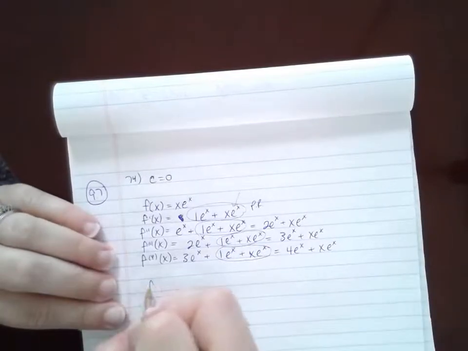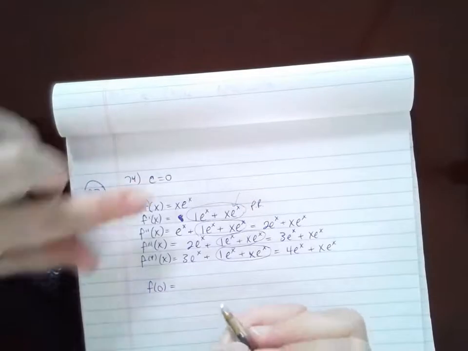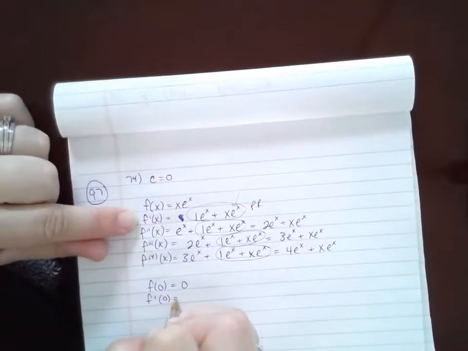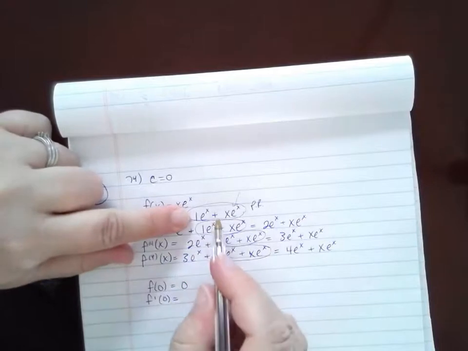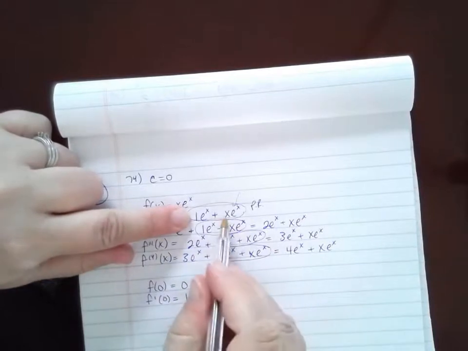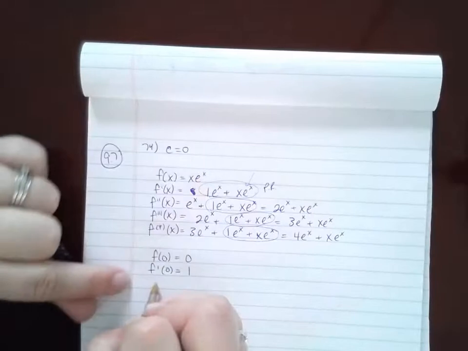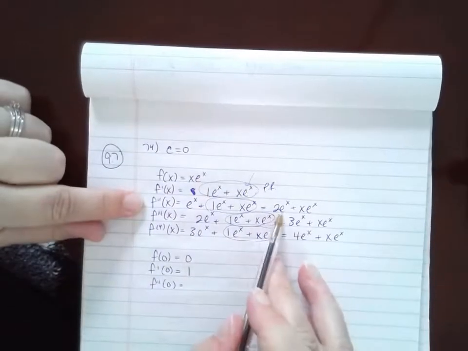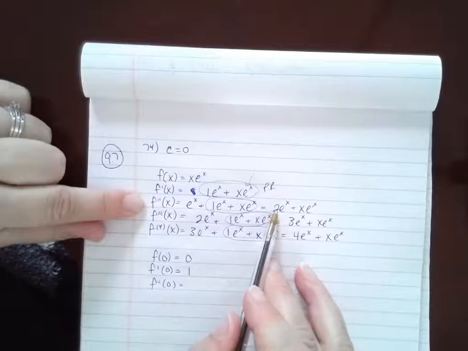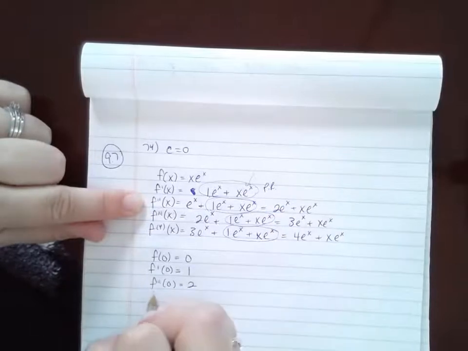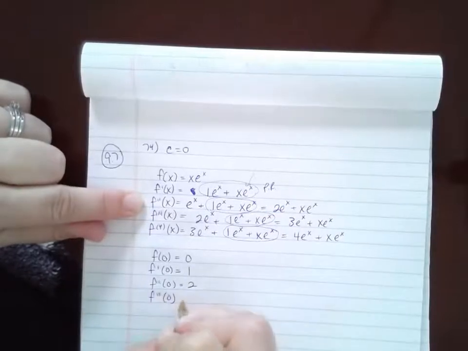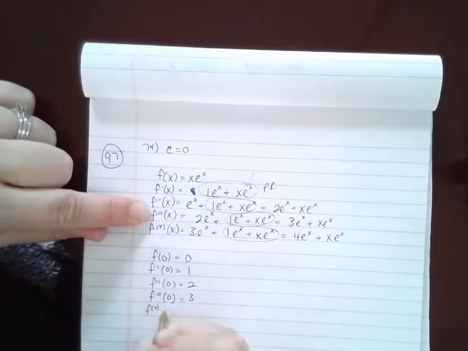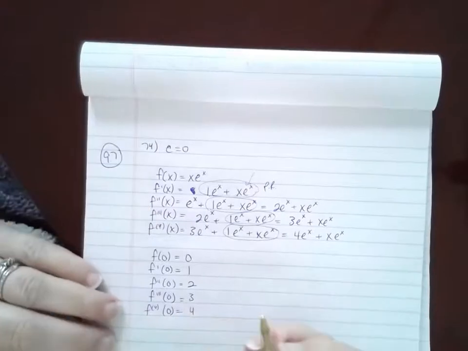Okay. Evaluate each of these for 0. If I plug in 0, I get 0 in the beginning. If I plug in 0 for the first derivative, I get e to the 0, which is 1, and 0 for the other portion. If I plug in 0 for the second derivative, I get 2 times e to the 0, which is 2, plus 0. Third derivative, it's going to be 3. And the fourth derivative is going to be 4.